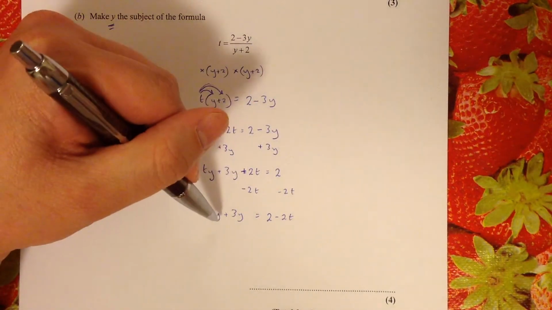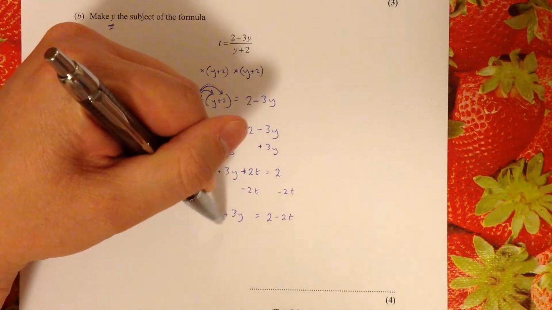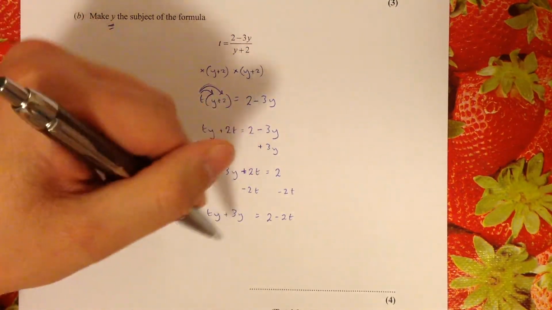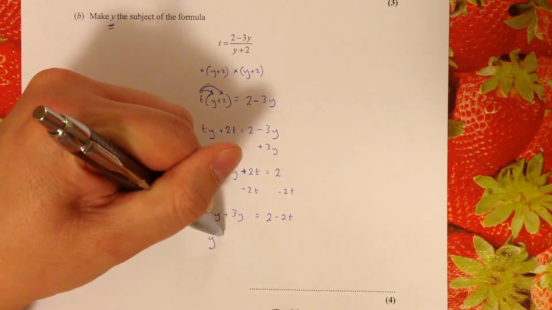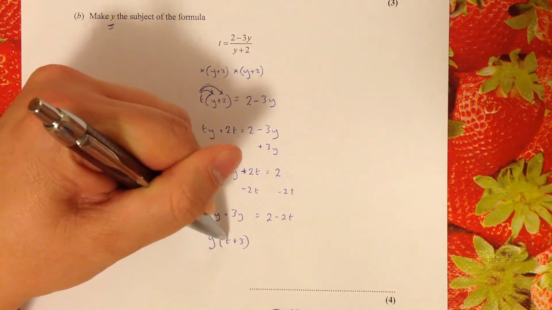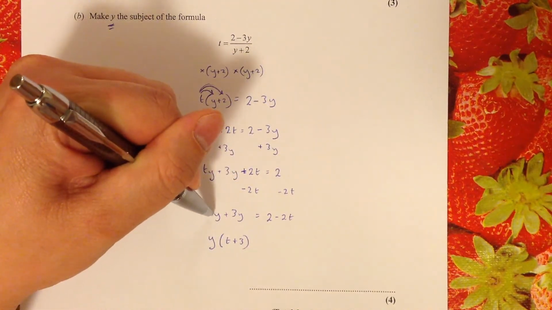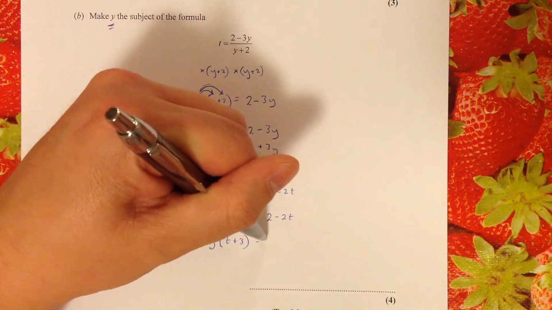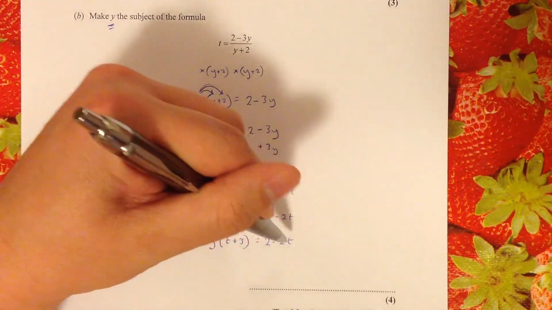and then this type of A-grade rearranging question is going to require us to factorise. So we pull out of here our common factor, which is y, because it exists in both parts. So y goes on the outside, and we're left with t plus 3, because y times t is yt, and y times 3 is 3y, and that's equal to 2 minus 2t on the other side.